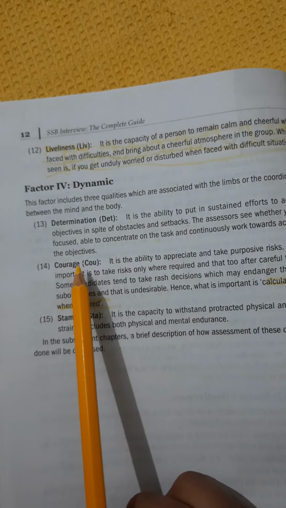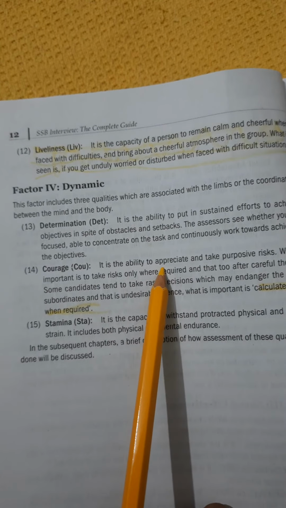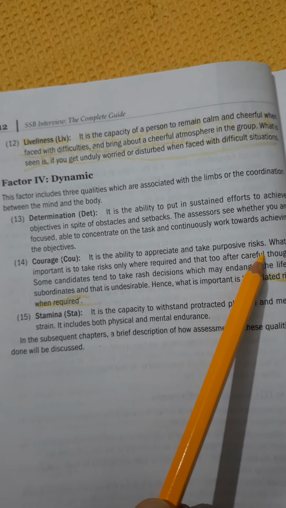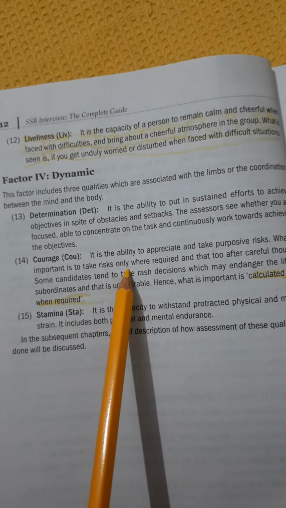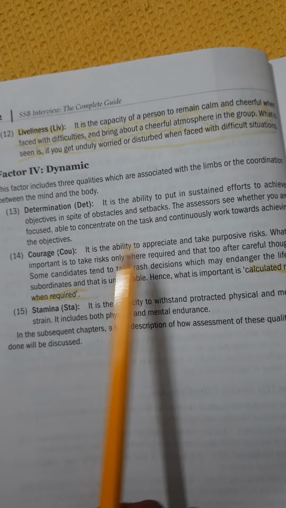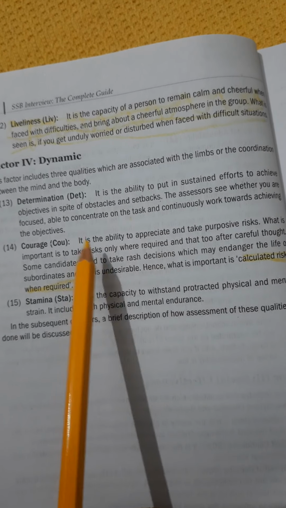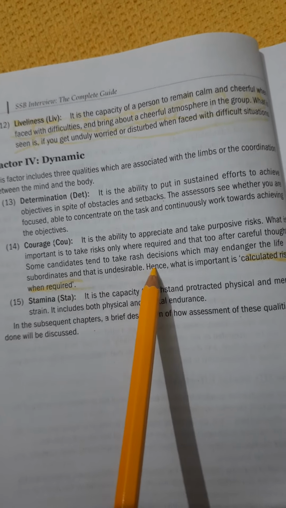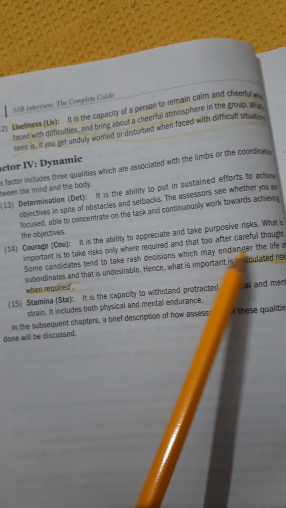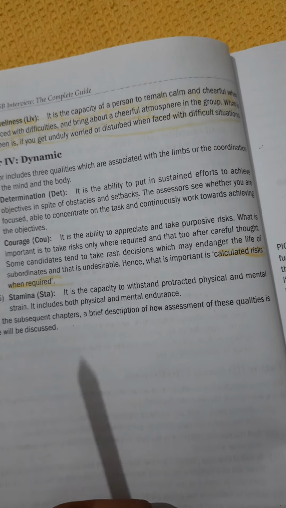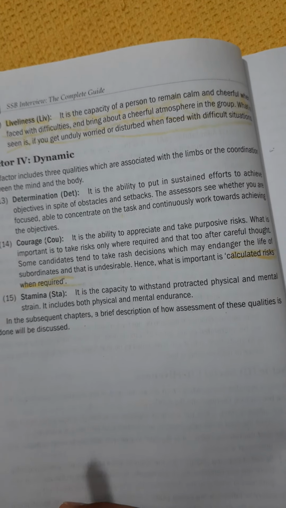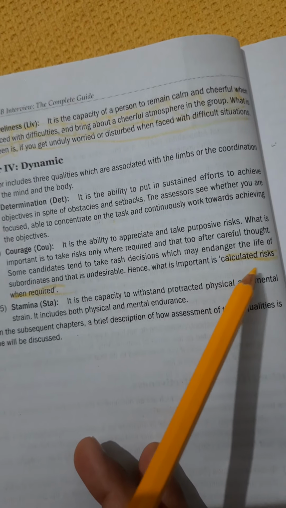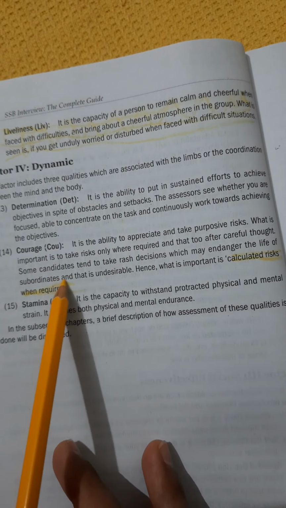14. Courage, COU. It is the ability to appreciate and take purposive risk. What is important is to take risk only where required, and that too after careful thought. Some candidates tend to take rash decisions which may endanger the life of subordinates, and that is undesirable. Hence, what is important is calculated risk when required.